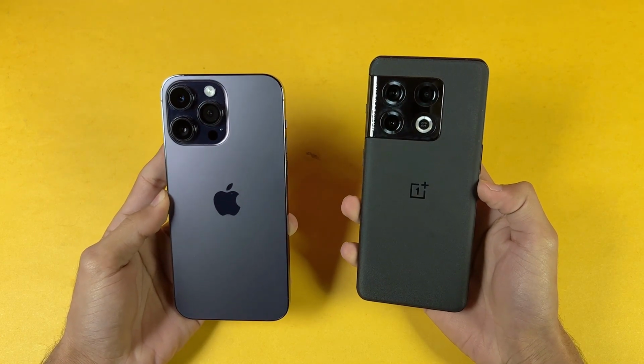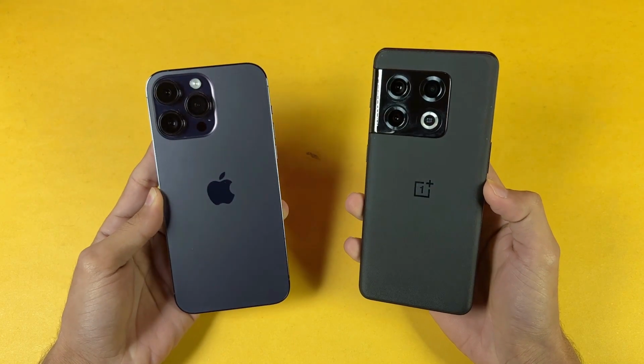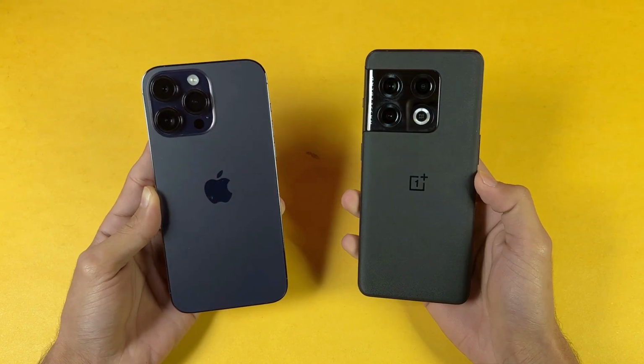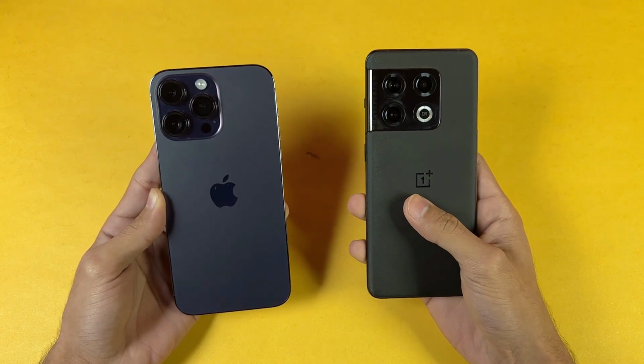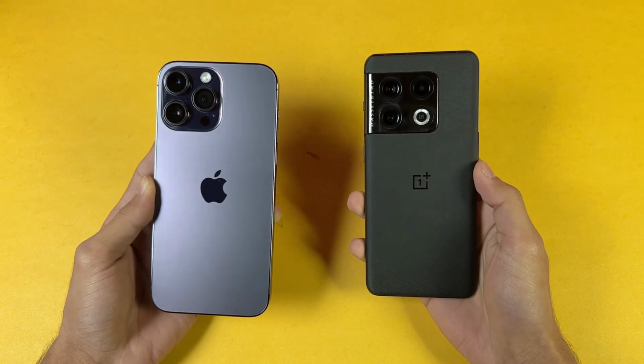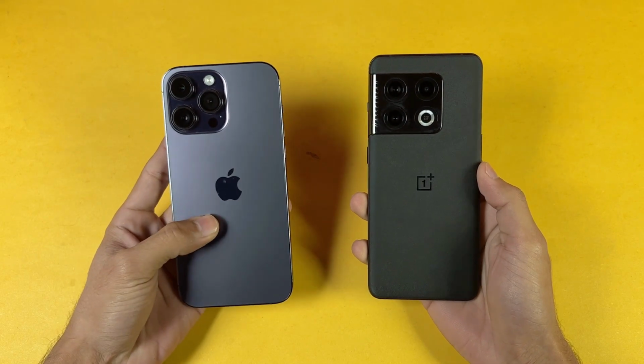So in this video, we will be doing the speed test comparison between the iPhone 14 Pro Max versus the OnePlus 10 Pro. The OnePlus 10 Pro is powered by Qualcomm Snapdragon 8 Gen 1 SoC with 12 GB of RAM, while the iPhone 14 Pro Max has an Apple A16 Bionic SoC with 6 GB of RAM.